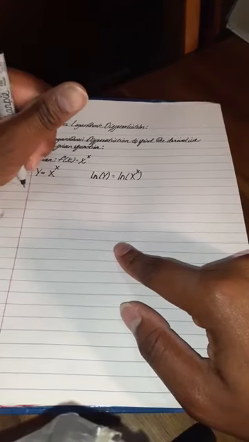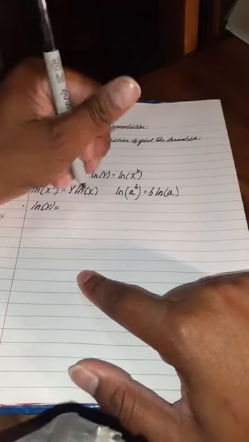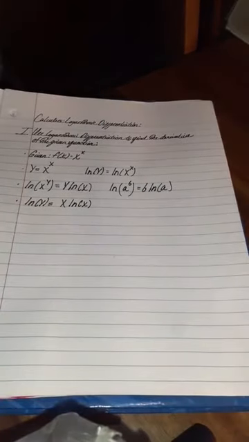Now remember, anytime I have something like ln of x raised to the y, that's basically just going to be y times ln of, in this particular case, x, which would be the base. Or if you want to think about it as, let's say I have ln of a raised to the b, for example, then it would just be equal to b times ln of a. Maybe that's a better way to write it. And so essentially what we'll get is ln of y is equal to x times ln of x. So hopefully you're with me on that so far.